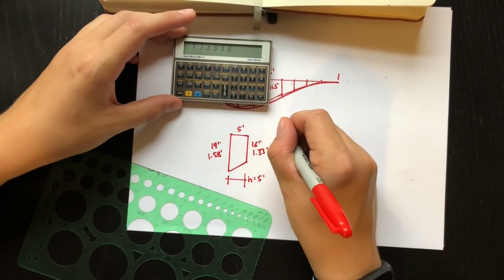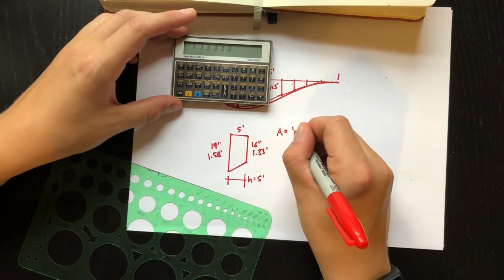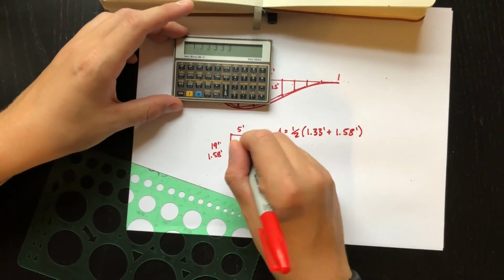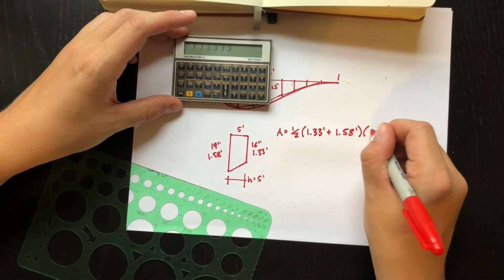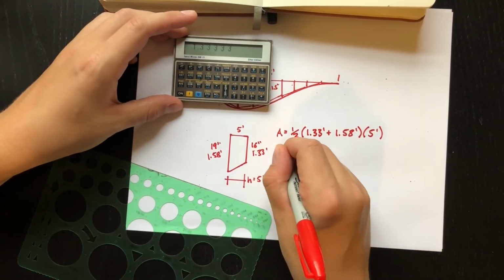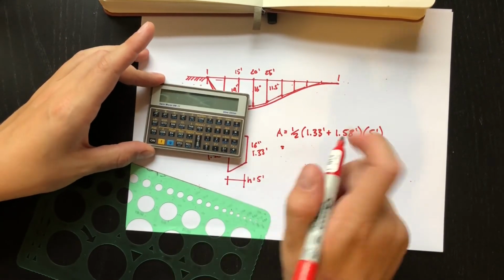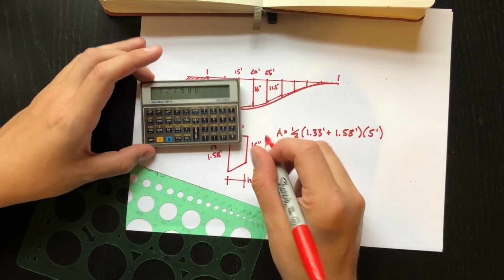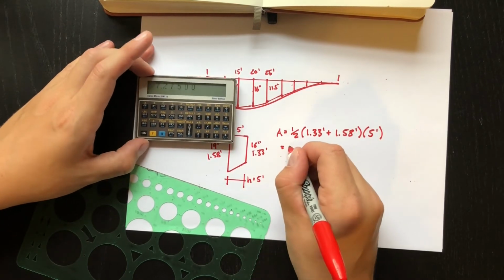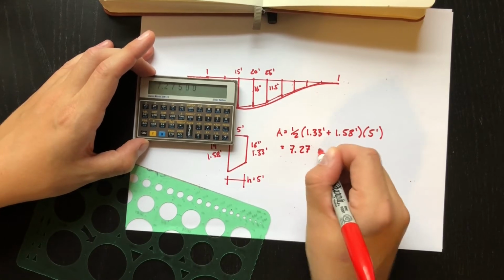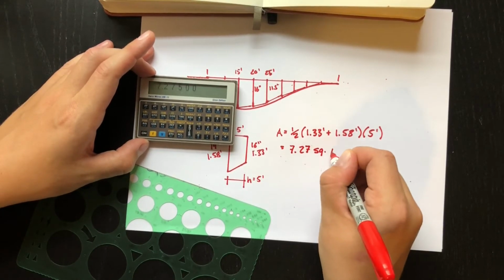If you remember, the area of a trapezoid is the average of the two parallel sides times the depth, so times 5 feet. If we run this calculation really quick, the area of that particular trapezoid is 7.27 square feet.